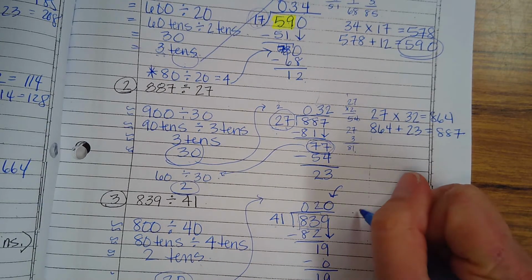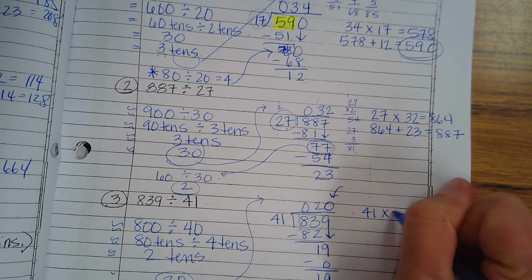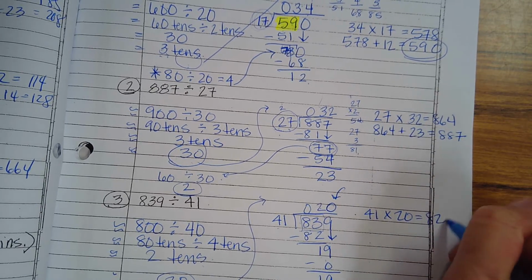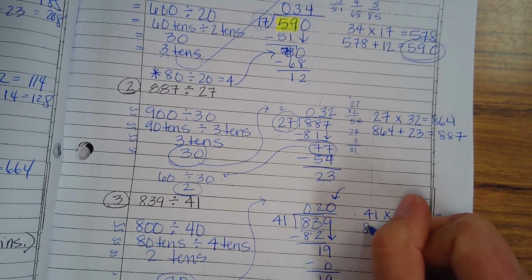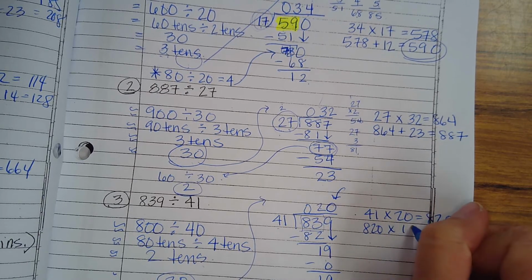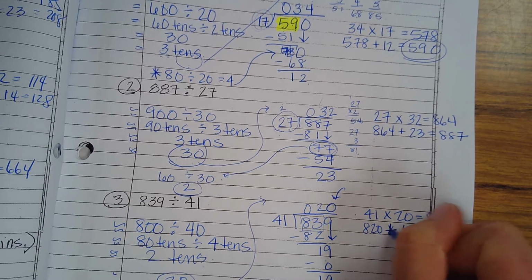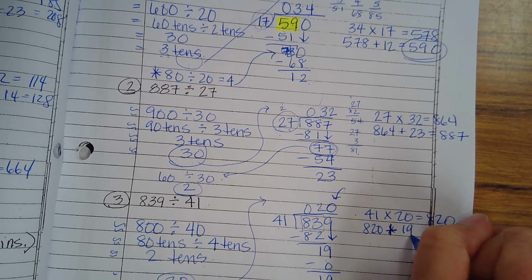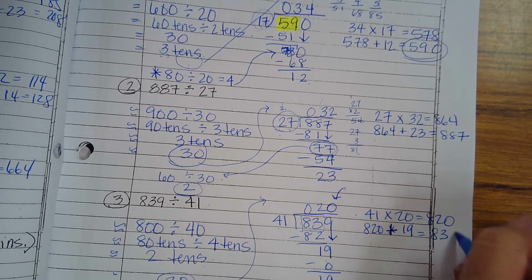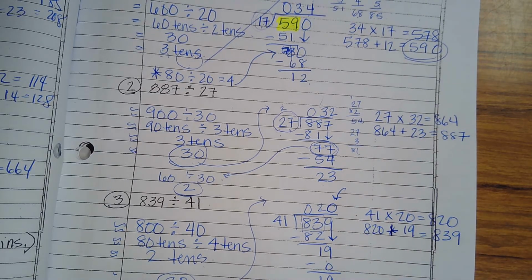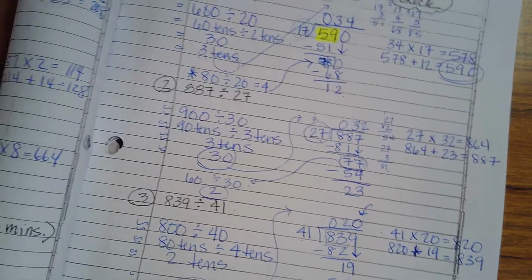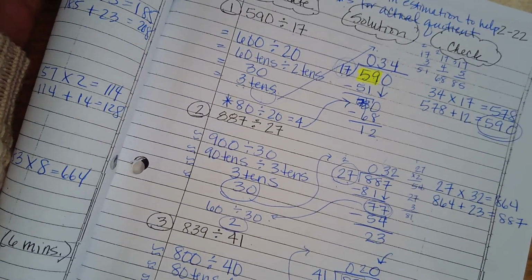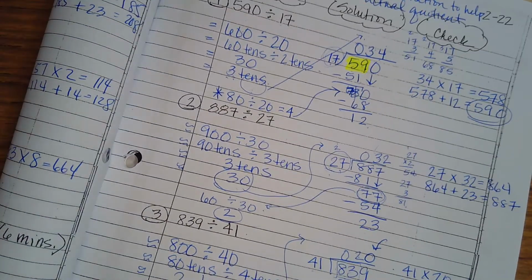So now we're going to go 41 times 20 equals 820, plus 19 is equal to 839. All right. That ends our concept development for today. And now we're going to go on to problem set.